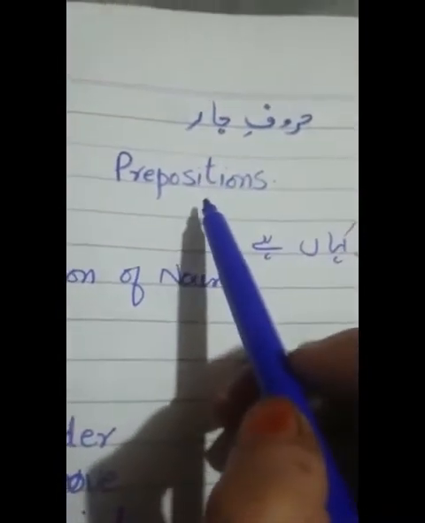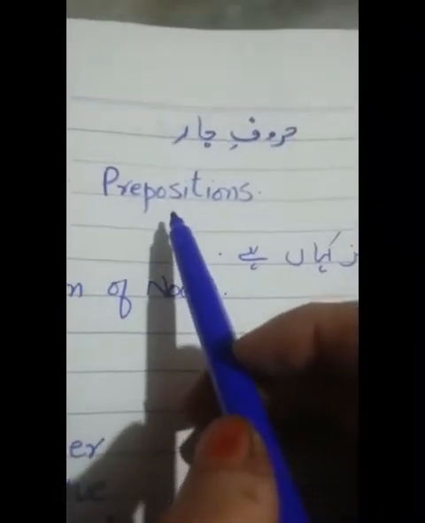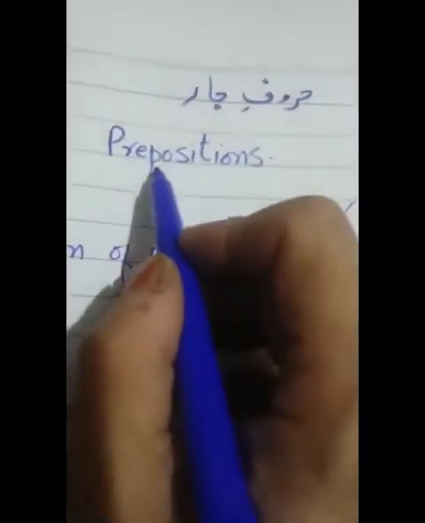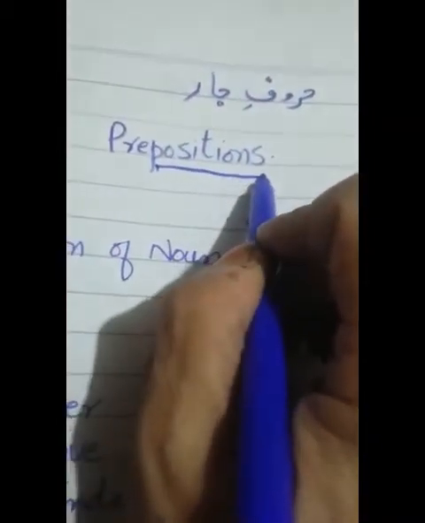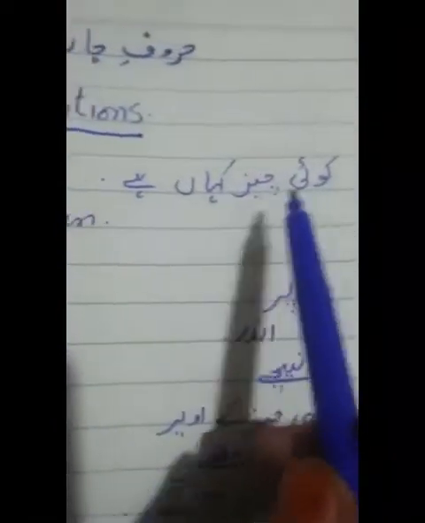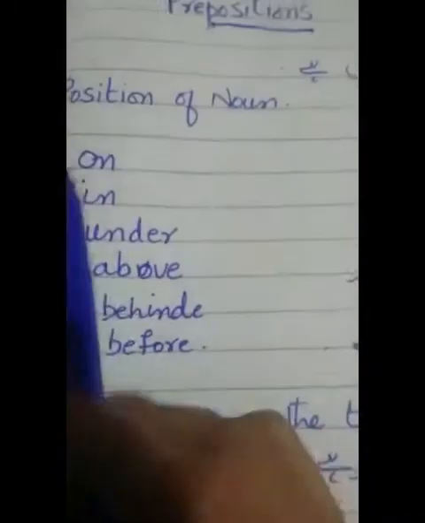In English we call them preposition. As you know, preposition tells us the position of a noun. In Urdu harufe jar हमें बताते हैं कोई चीज़ कहाँ है. Let's have a look on that. On, ऊपर, in, अंदर, अंडर, नीचे, above, किसी चीज़ के ऊपर, behind, पीछे, before, आगे.